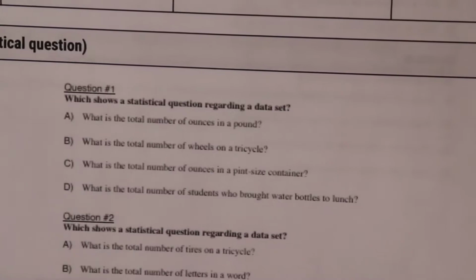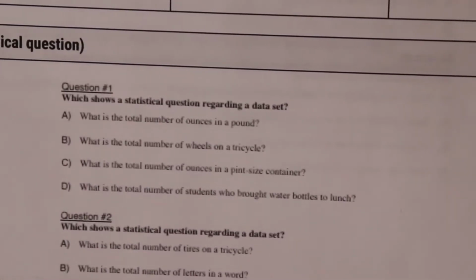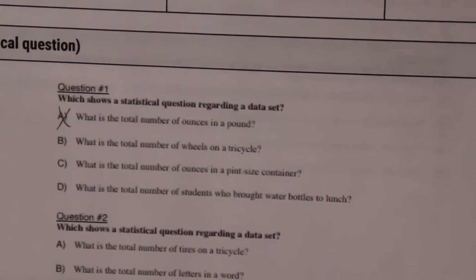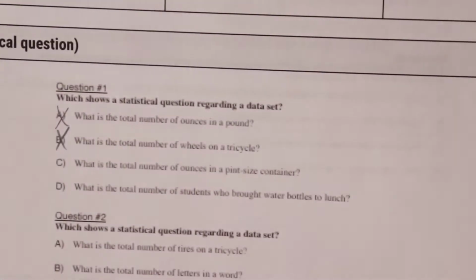Alright, let's go to question one. Zoom in so you can see. First one says, which shows a statistical question regarding a data set. The first one says, what is the total number of ounces in a pound? That's not going to be more than one in a data set. The next one says, what is the total number of wheels on a tricycle? We already know it's only 3. If they said 15 tricycles, then it'd be different, but it's only talking about one tricycle, so it's not going to be a statistical question.